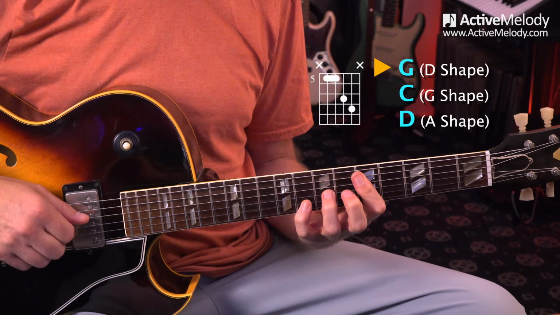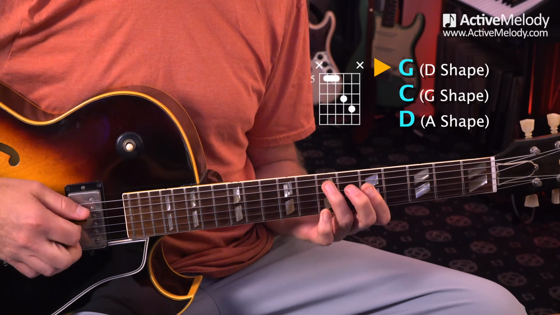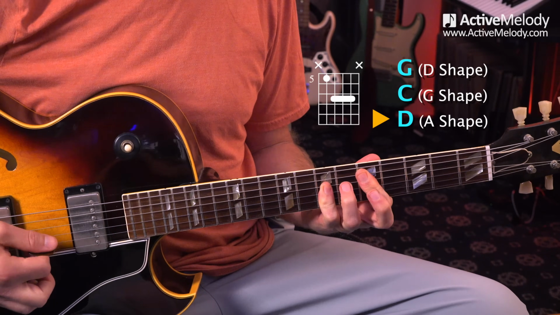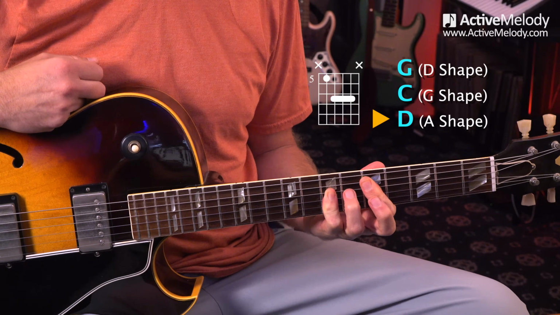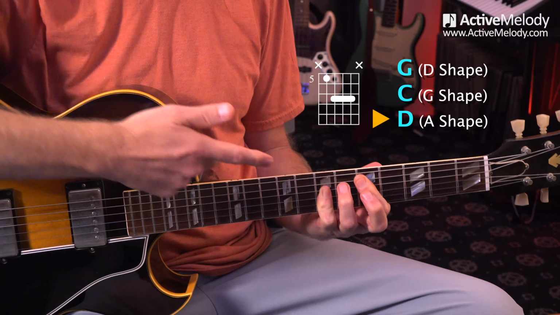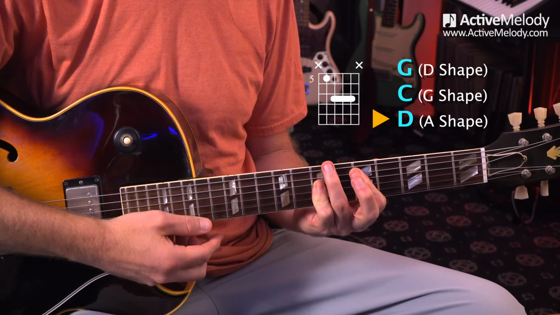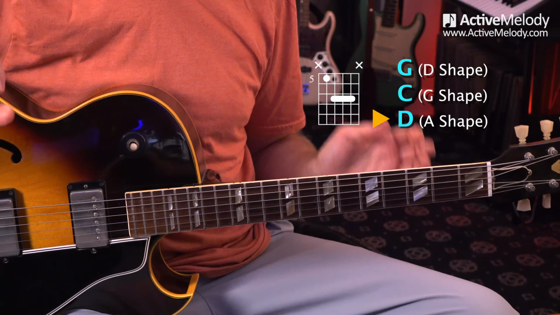So starting with our G chord using the D shape, then we go to C, and then the next chord is our D chord, which we'll play using the A shape. So we've already done the A shape, remember? We did the C before, now we're playing our D using that same shape. So let's just recap real quick. If this is weird, if you're not sure why we're talking about all this, just stick with me, trust in the process here. I'm leading to something. So G, C, D, 1, 4, 5.